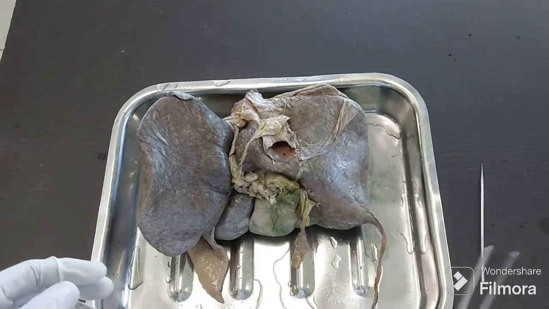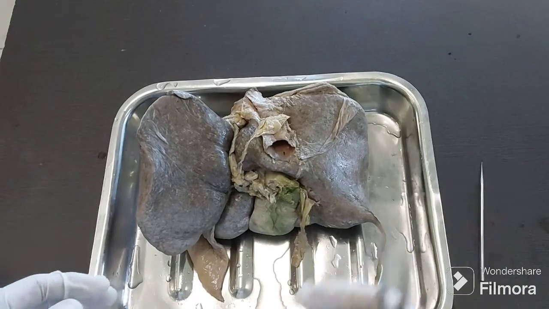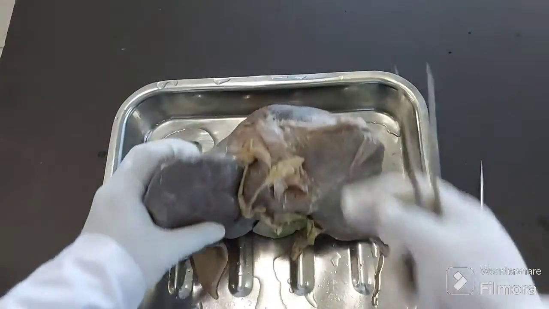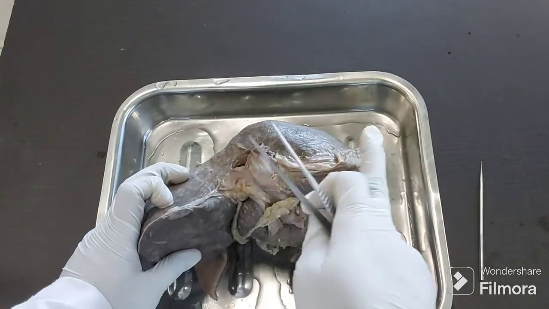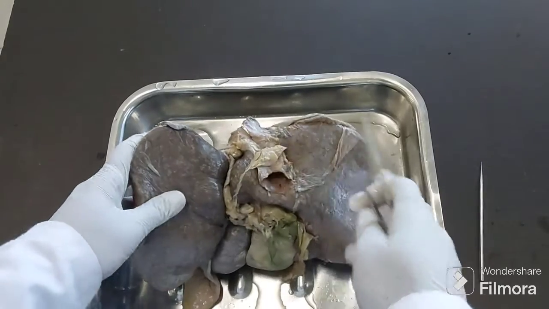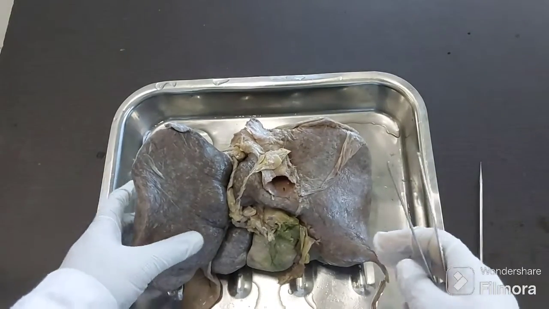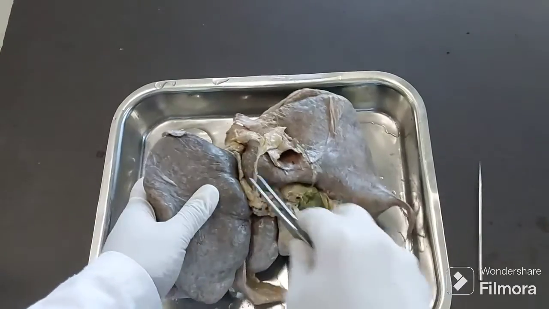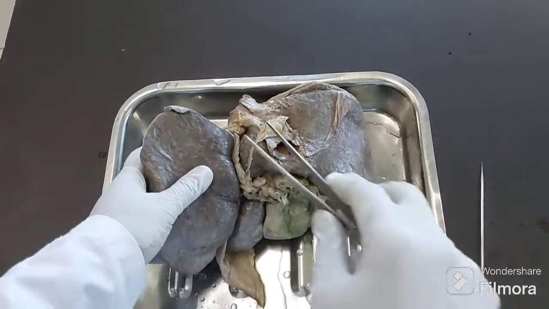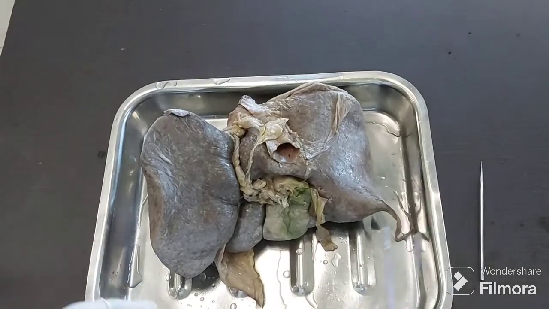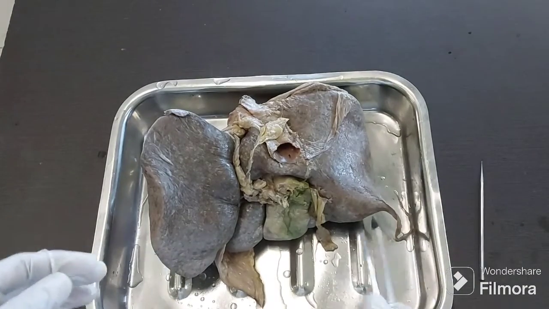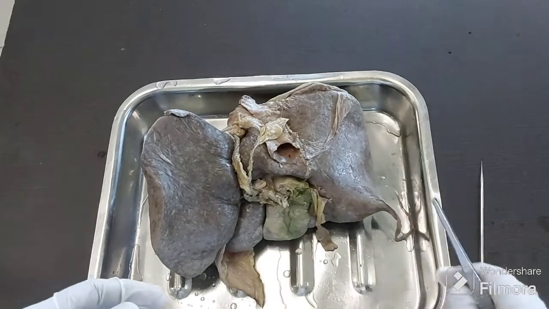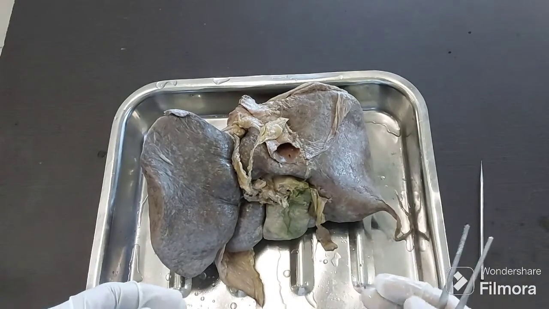The ligaments of the liver are divided into false ligaments and true ligaments. The false ligaments are the falciform ligament anteriorly, the coronary ligament, and the right and left triangular ligaments. The true ligaments are the ligamentum teres and the ligamentum venosum. The ligamentum teres is the obliterated umbilical vein, whereas the ligamentum venosum is the obliterated ductus venosus. Remember these points.